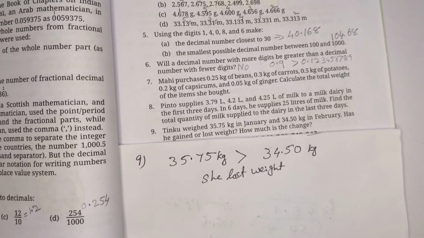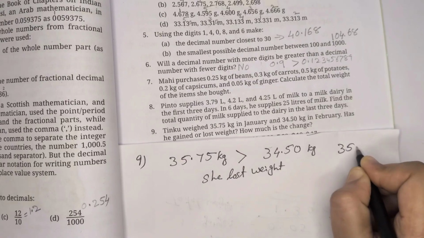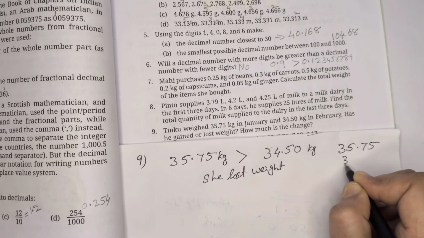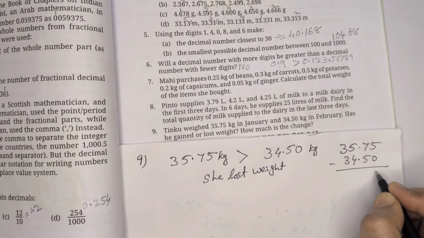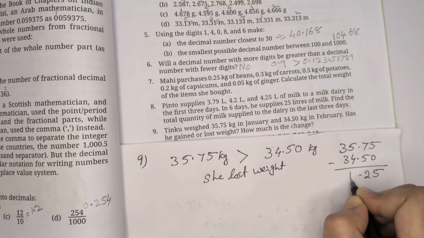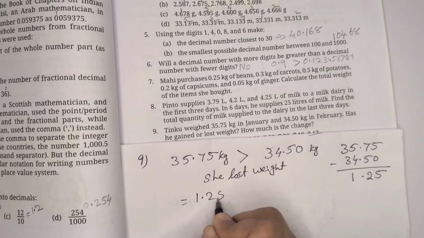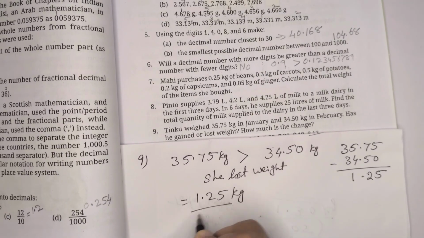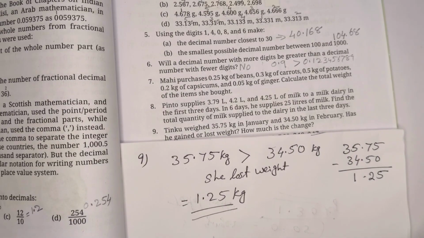Then by how much? So we have to subtract 35.75 minus 34.50. So we are getting here 1.25. 1.25 kg. He lost 1.25 kg of weight.